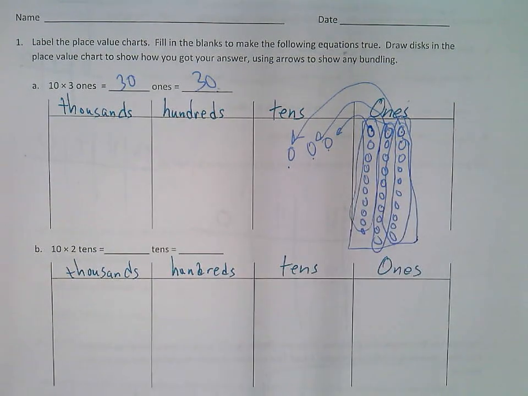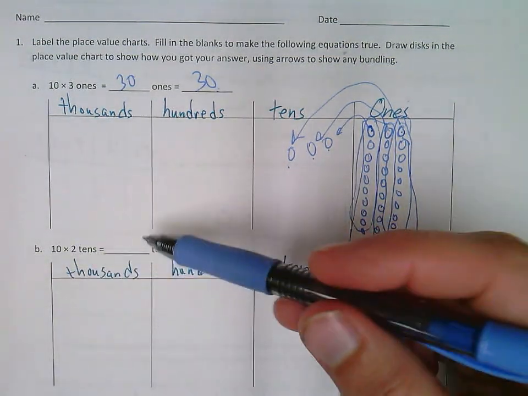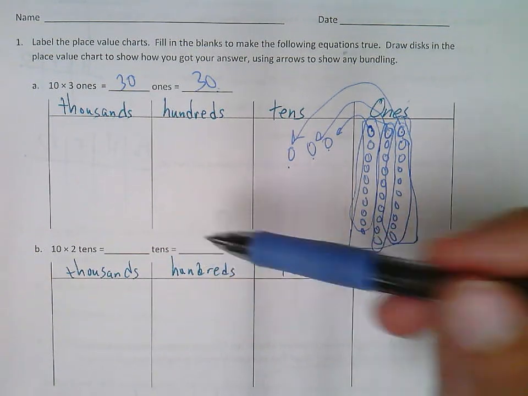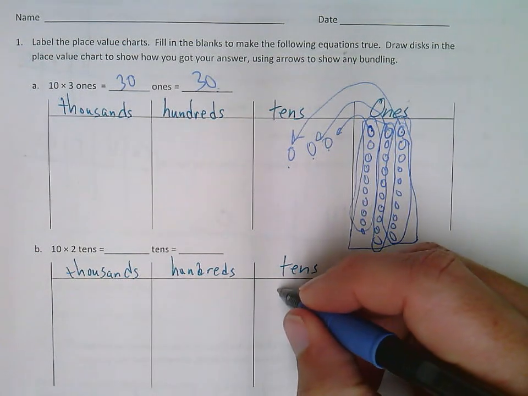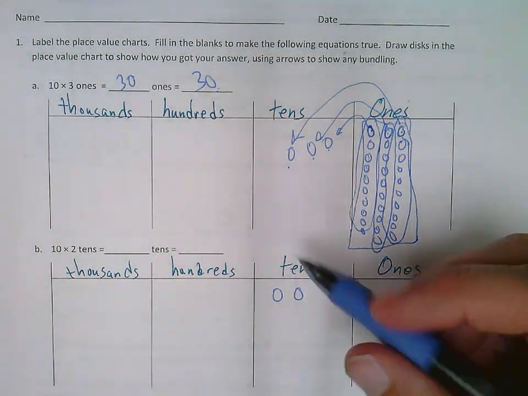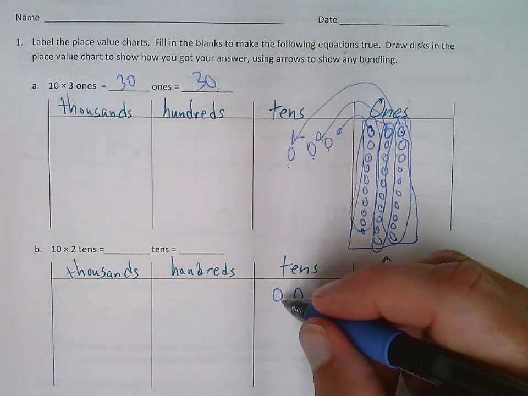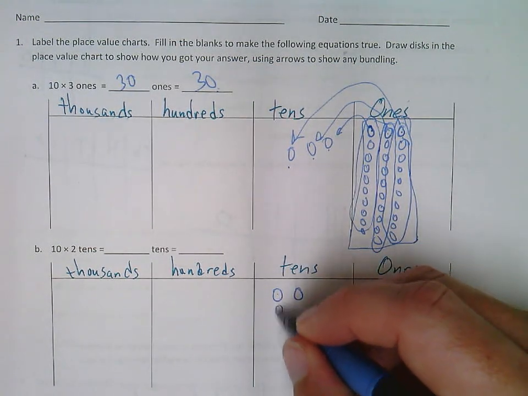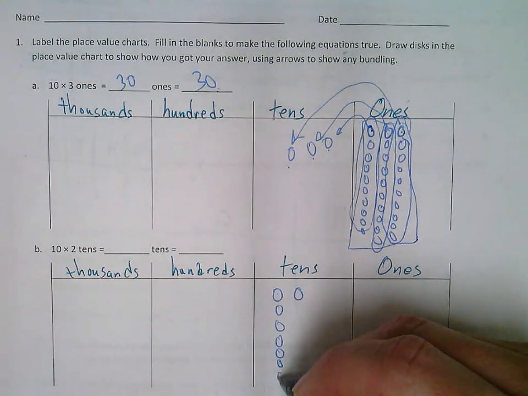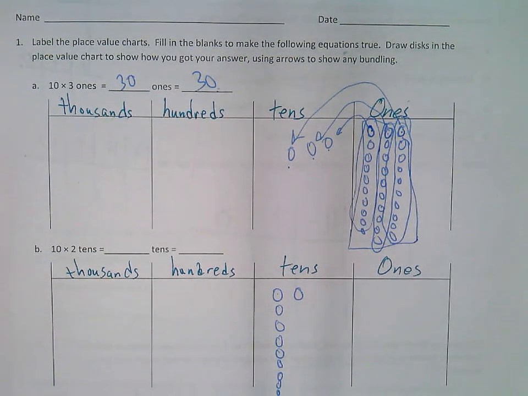Next one, part B. 10 times 2 tens equals blank tens, which equals blank. So we have 10 times 2 tens. So I'm going to put 2 tens in here, and 10 times that amount. So 10 times 2 is 20, so I need to make 20 tens. 1, 2, 3, 4, 5, 6, 7, 8, 9, 10. I like to keep everything in groups of 10.